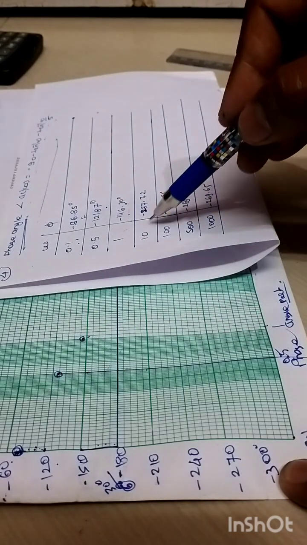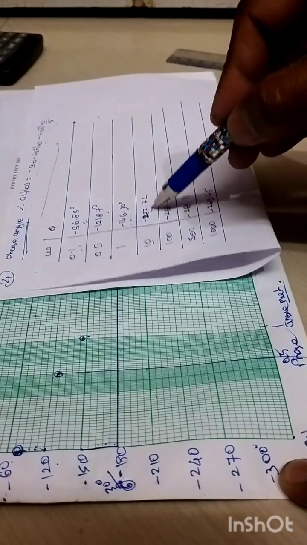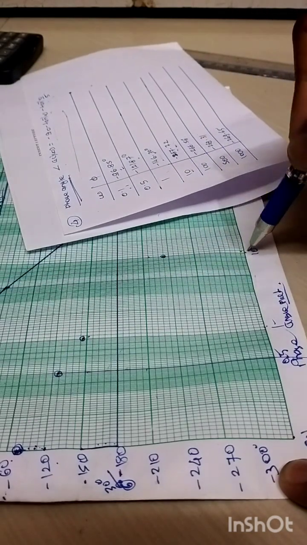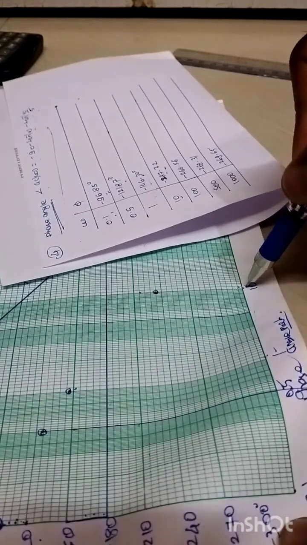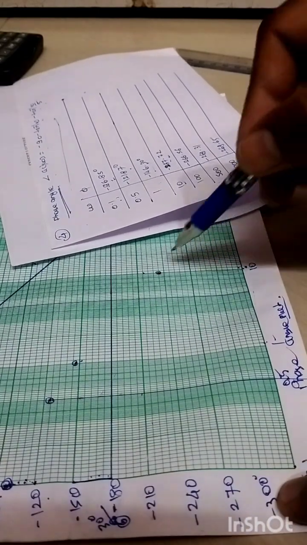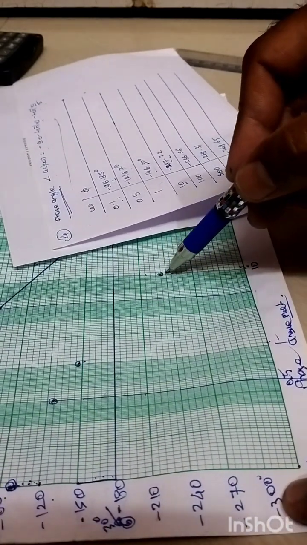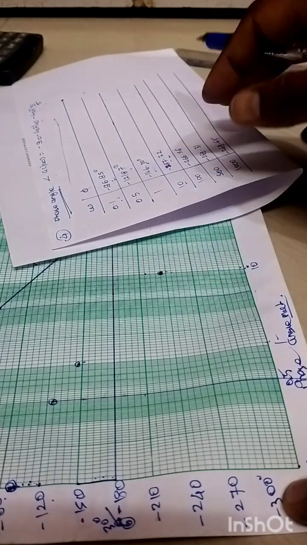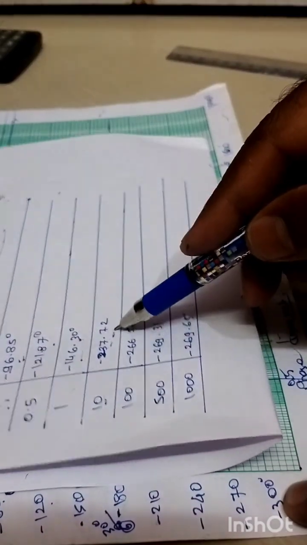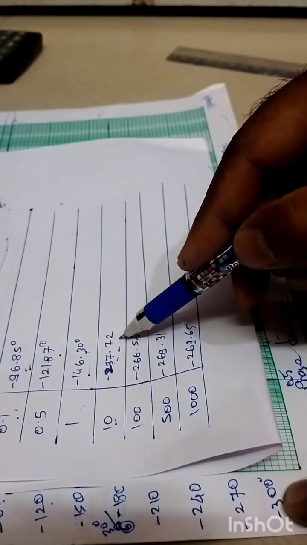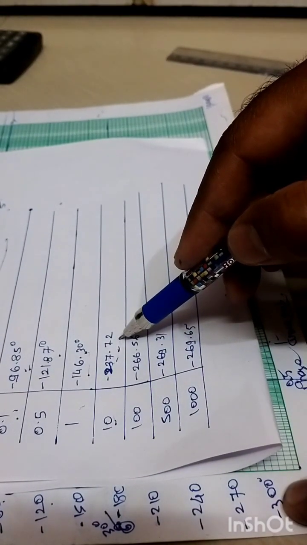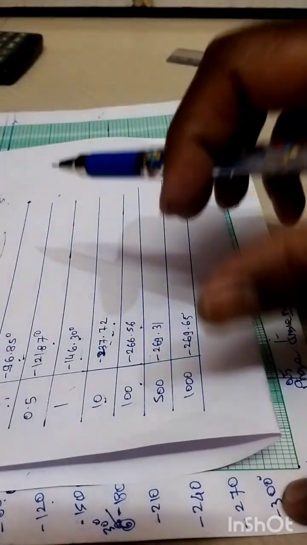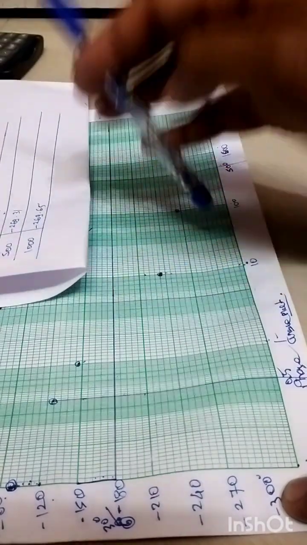Then for omega equals to 10, it is 237.72. Omega equals to 10, so the desired phase angle is, this is 240 minus 6, 237.72. For omega equals to 100, it is minus 266.56.